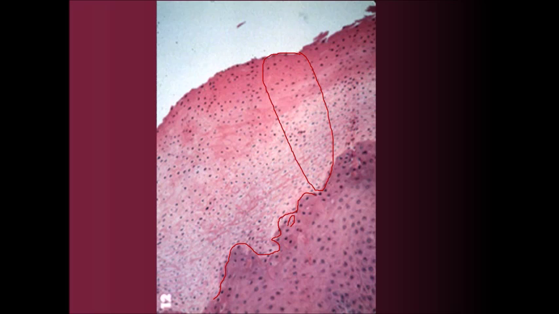In some areas of the lining mucosa of the oral cavity, when subjected to trauma or friction for a long period, the cells start to produce keratin in order to protect the underlying tissue. That's why we call the epithelial cells of the oral cavity keratinocytes, because despite not producing keratin, they have the ability to produce keratin.